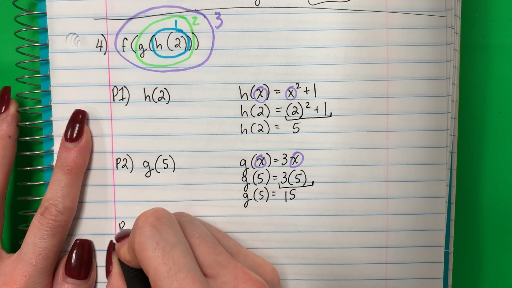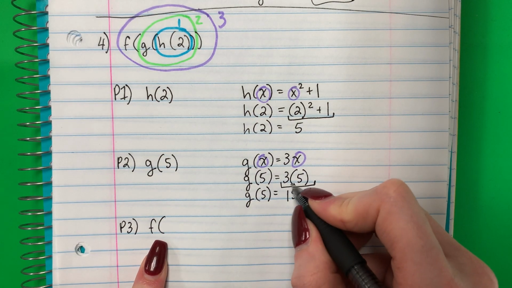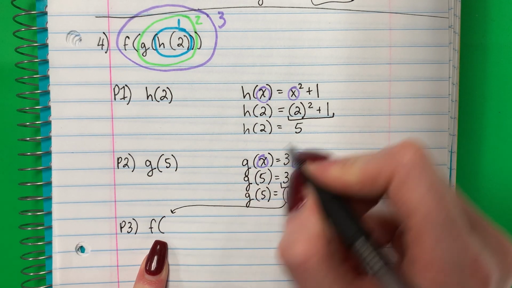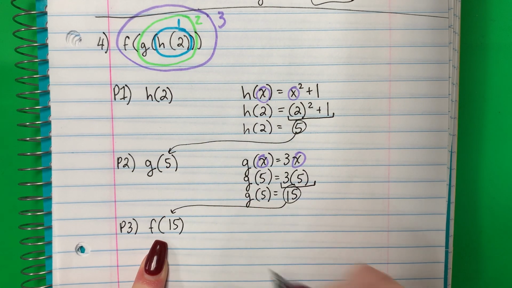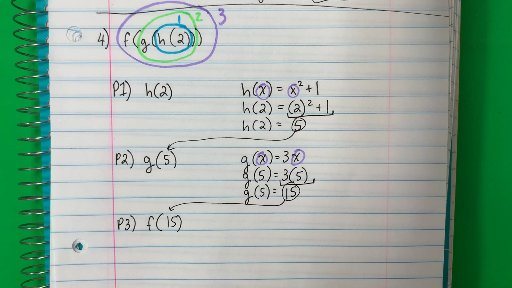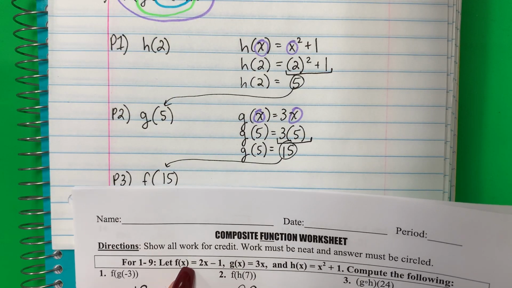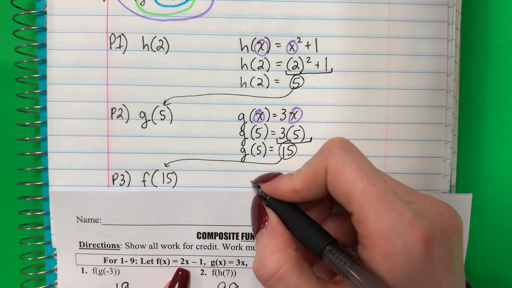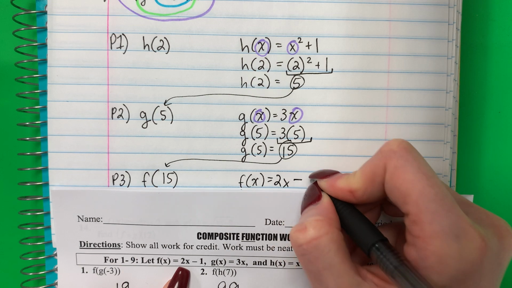So part 3 is F of what? F de qué? Again, we're going to go ahead and do 15 here, right? Put that there. 15. What is F? The equation for F. ¿Cuál es la ecuación por F? That is right over here. Let me go ahead and copy. F of x equals 2x minus 1.